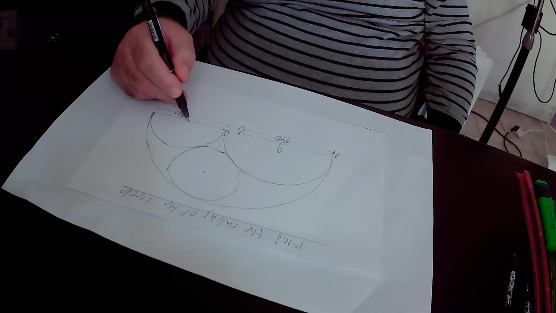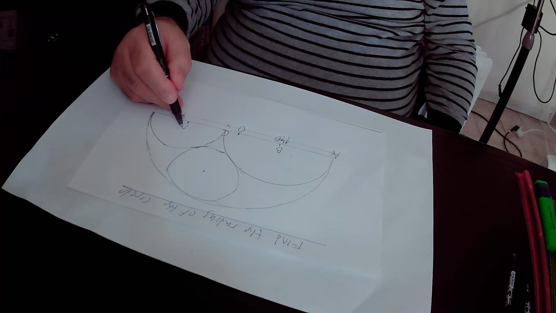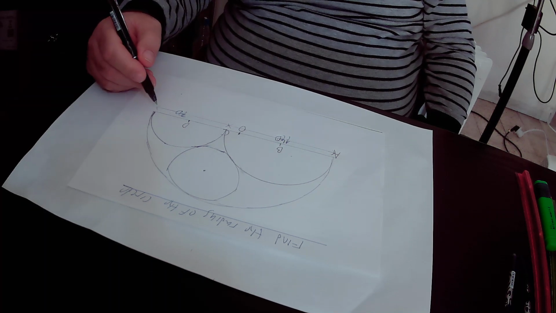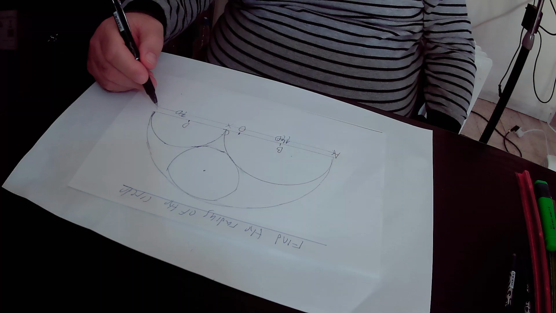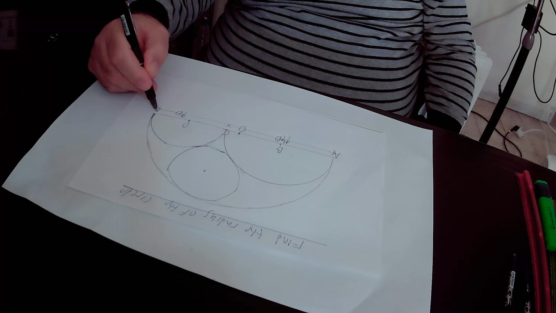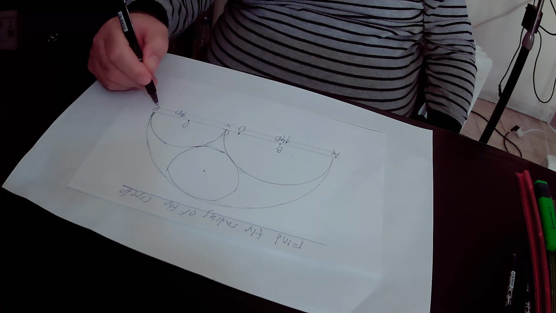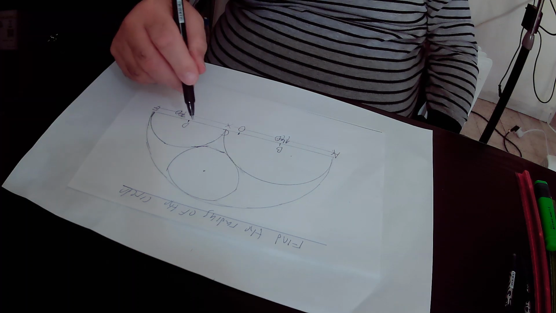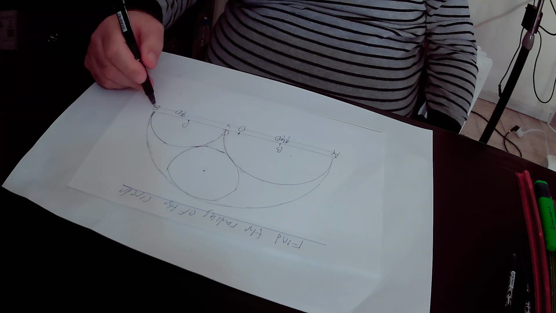We define it as D. And we define this point as point E. This is the touching point of the smallest semicircle with the biggest semicircle.